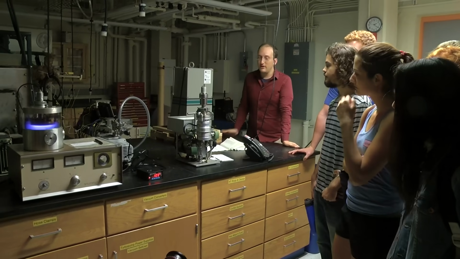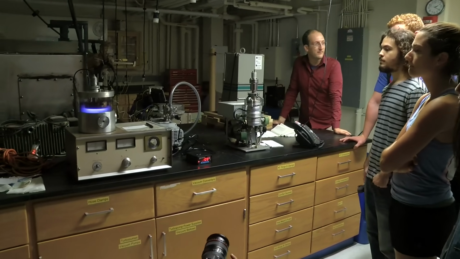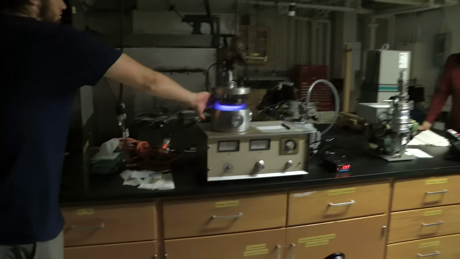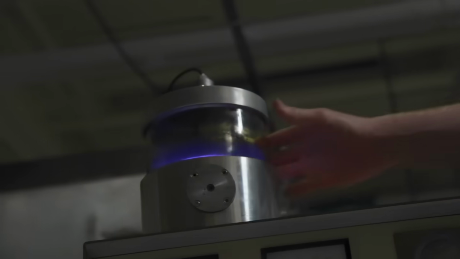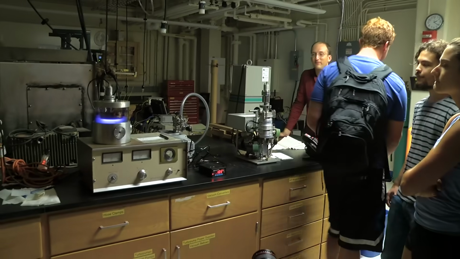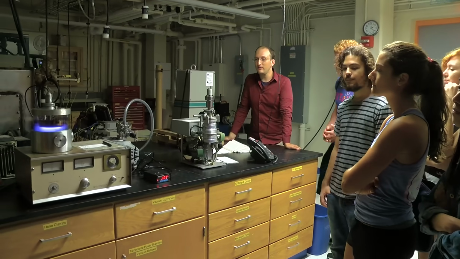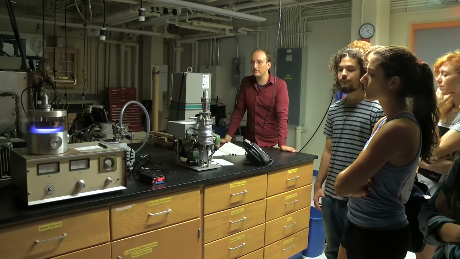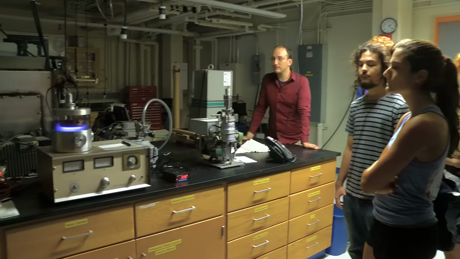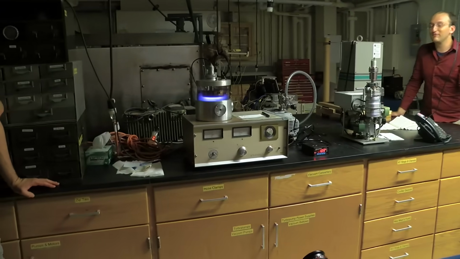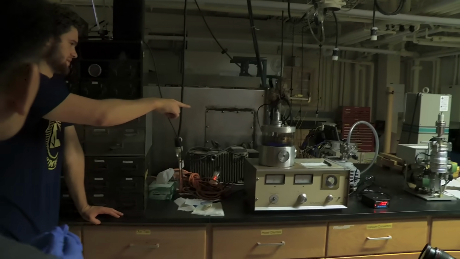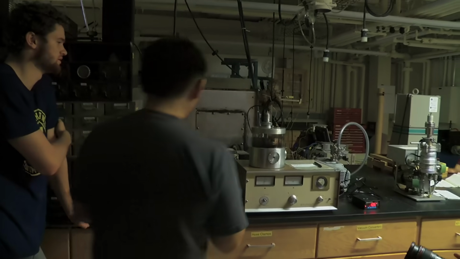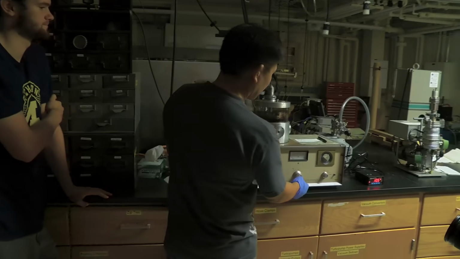So yeah, good question. If you want, put your hand up to the side of the chamber. Is it warm? Not at all. So the plasma is the argon, and where's the gold coming from in that ring? We'll open it up and show you. I'll get the lights on now.